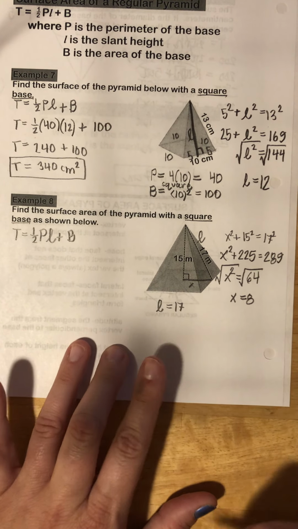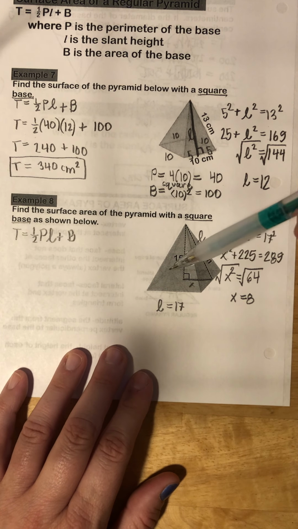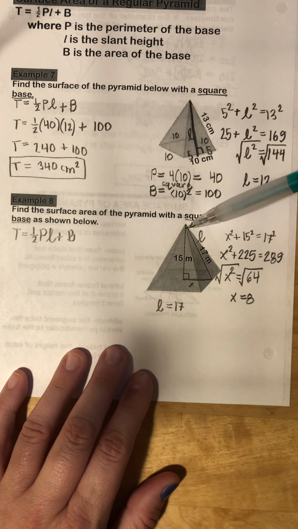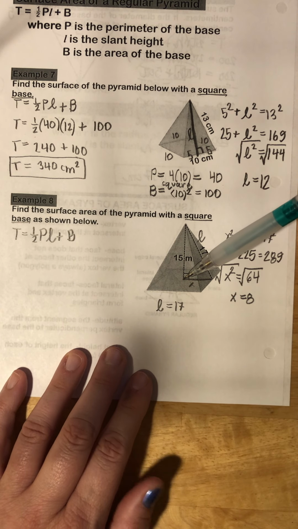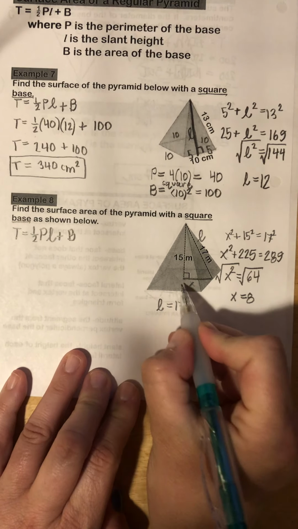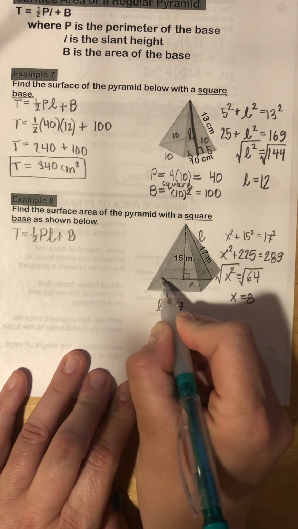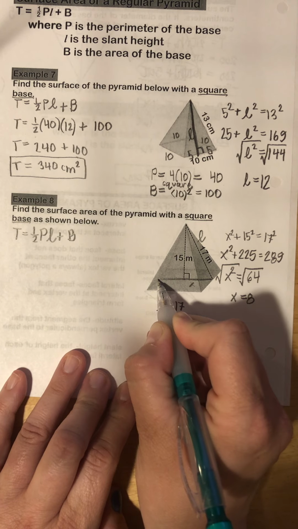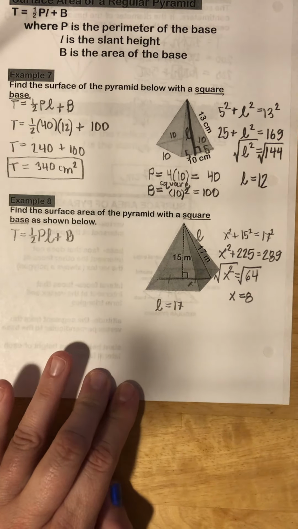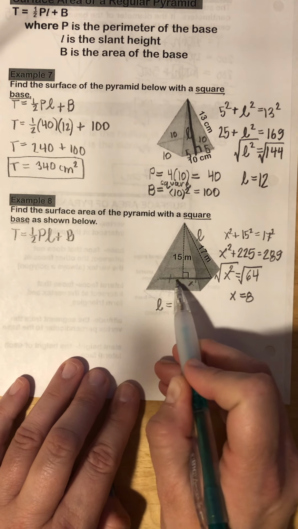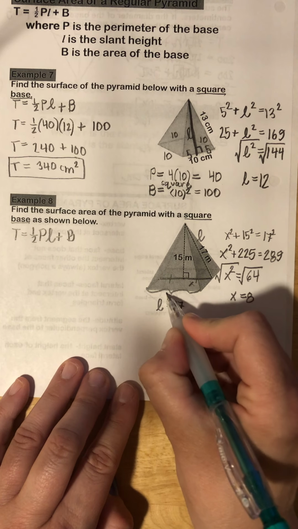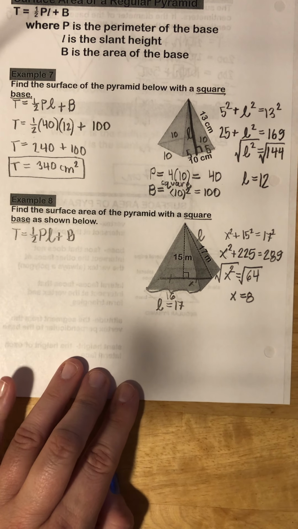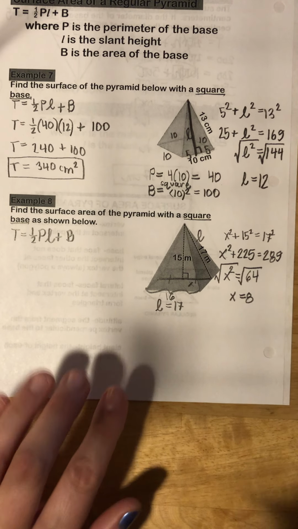Now, how does knowing x help us? Well, here's what I want to show you. Because this base is a square, the height of the pyramid right here, this dotted line, is going to go from the vertex, and when it hits the square, it hits the very center of the square. So here's what that tells me. If I were to draw a line this way, these two measurements are the same. And we just found out that this one is 8. Now we know that the other side is 8, which is going to give this a total measurement of 16. So now we know that each side of the square is 16.